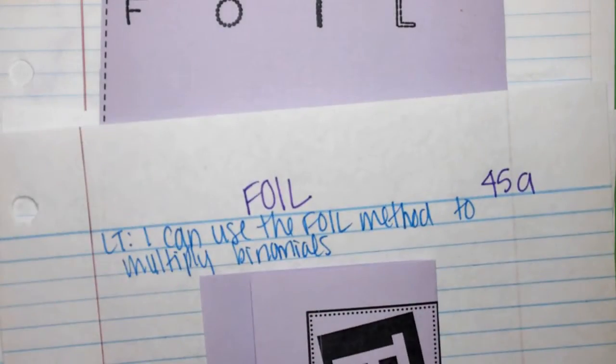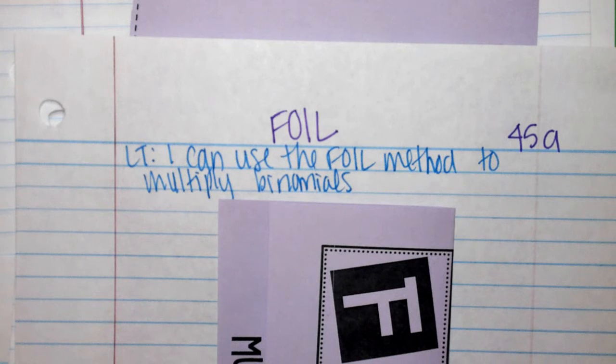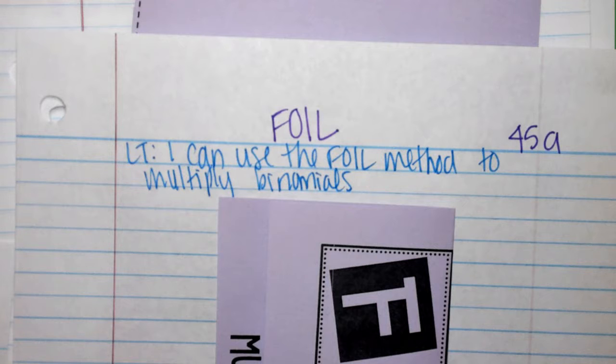Okay, so what we're going to do is we're going to write down what FOIL is on yesterday's foldable. What is FOIL? I'm going to tell you.